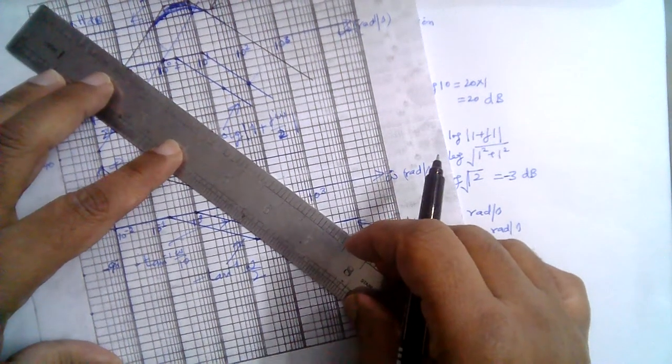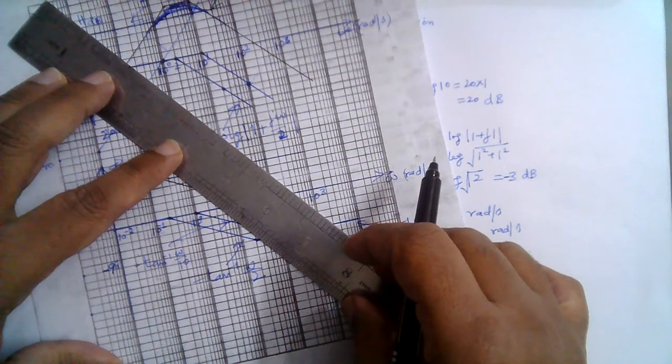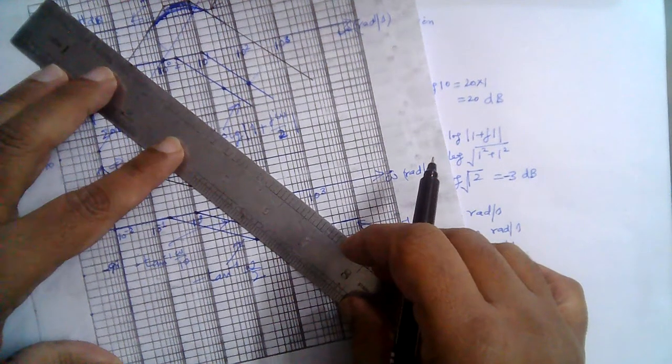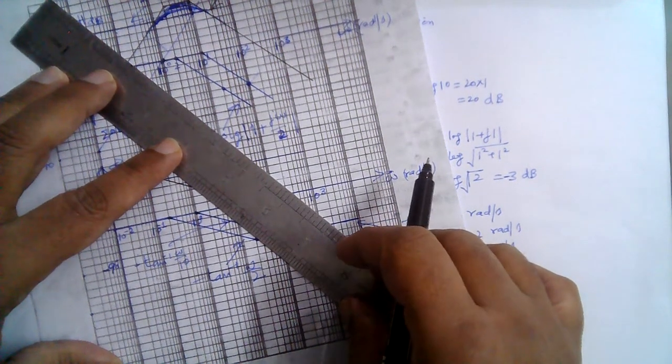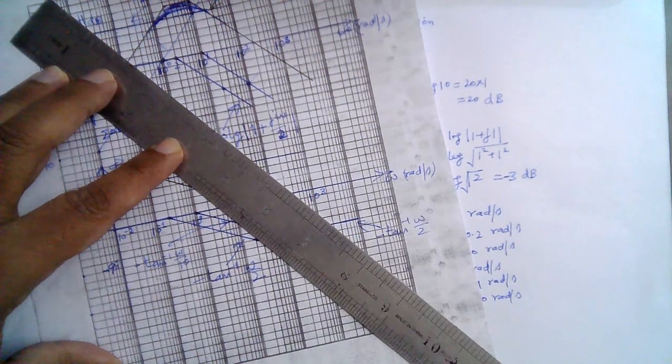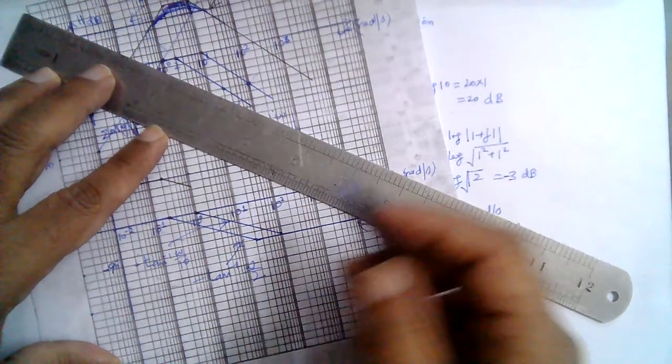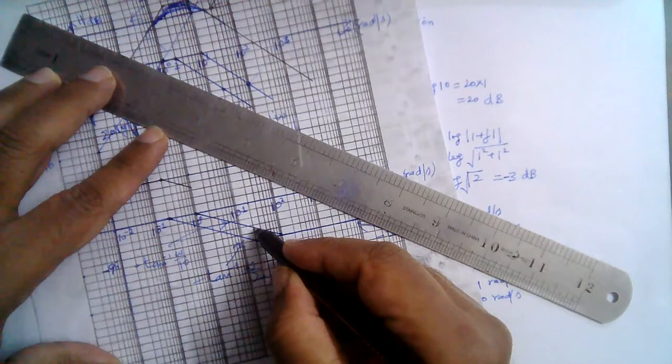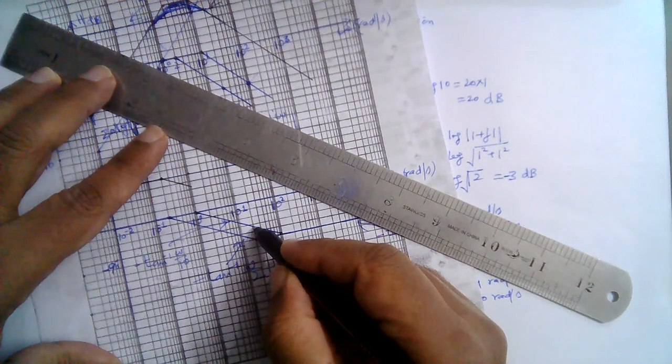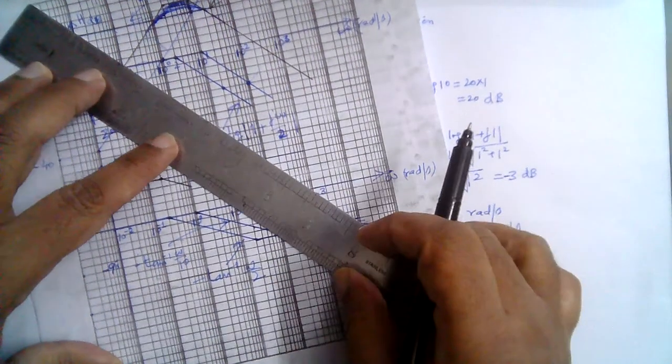The slope becomes steeper till this point, right? Because after this the slope of minus 45 degrees is no longer there.